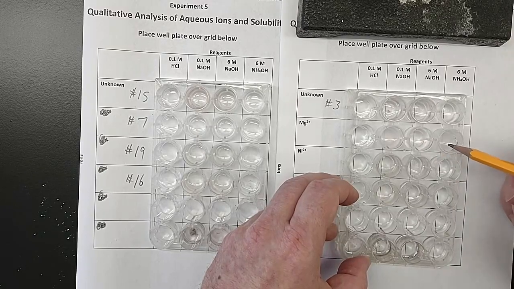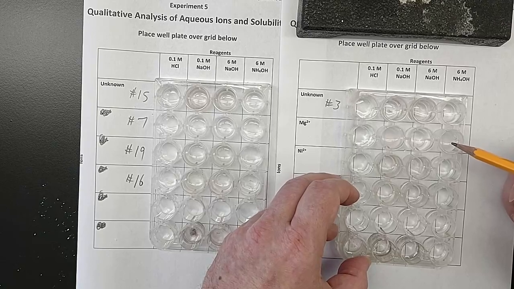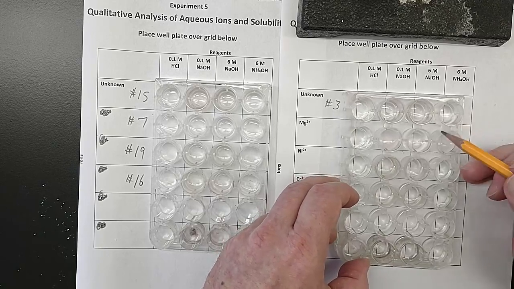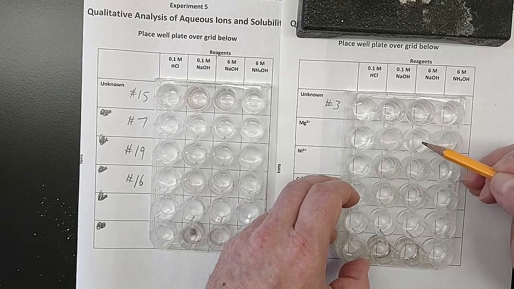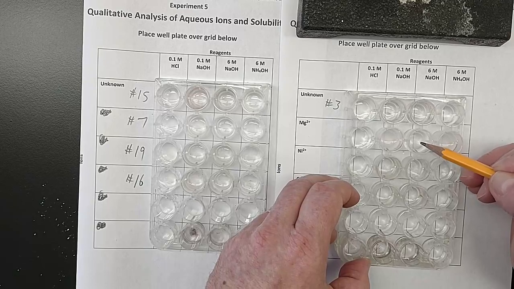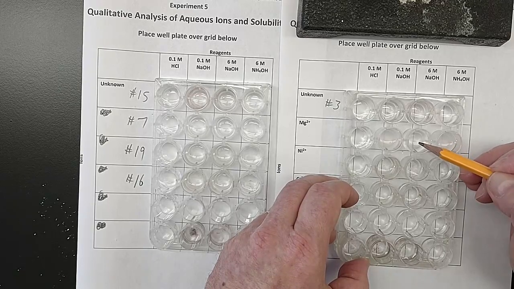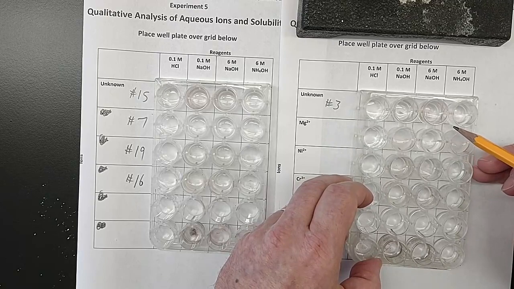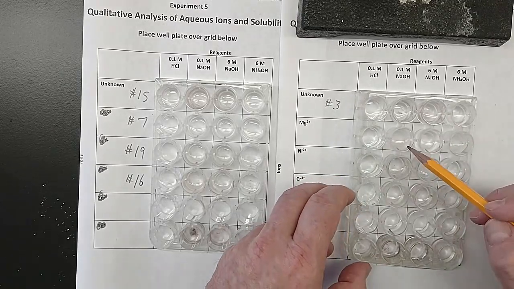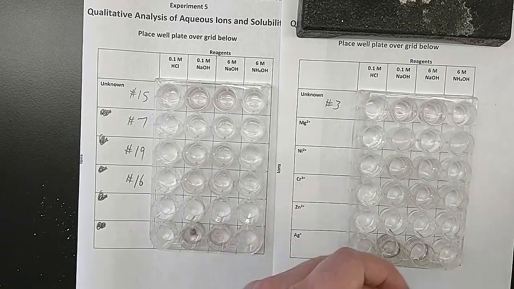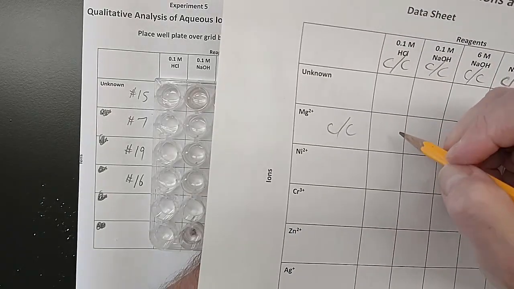Cloudy and white with the ammonium hydroxide. I can't see that line anymore. So I don't know why this one is a little bit lighter, but we could record that if we wanted to. This seems to be a little bit lighter, even though it's a more concentrated 6 molar sodium hydroxide. Okay, so cloudy and white, cloudy and white, cloudy and white. That's what I'm going to record in pen.